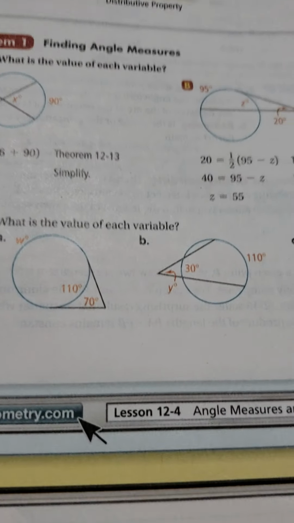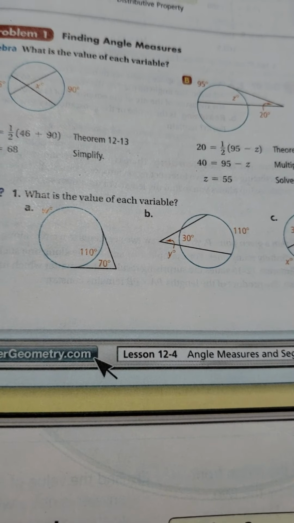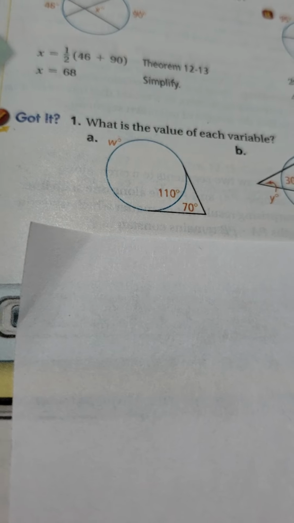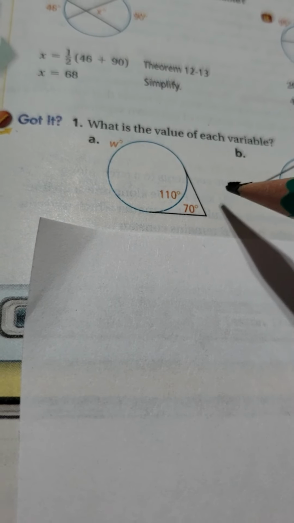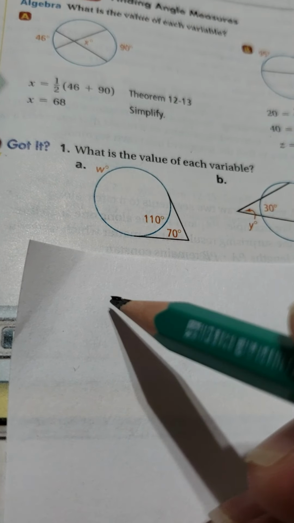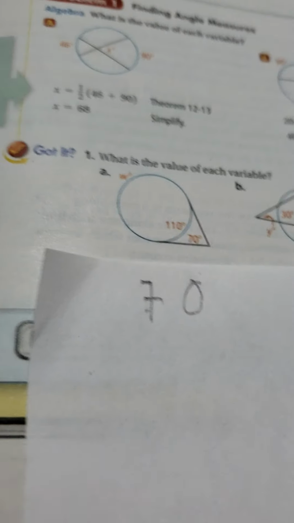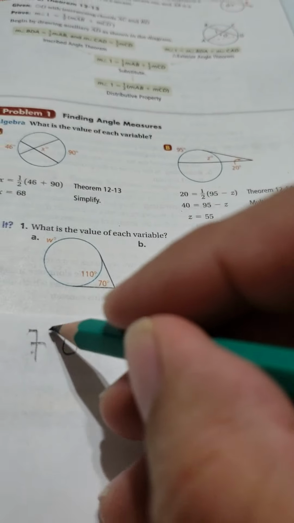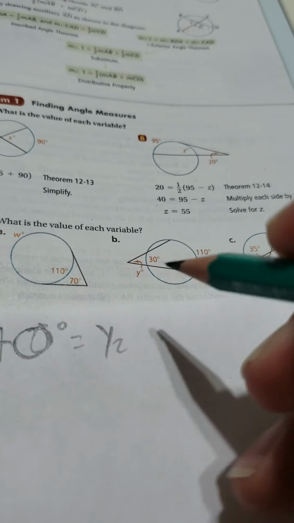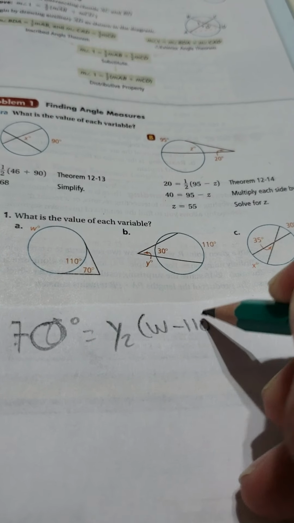Now I will solve the following exercises. The first example is when the intersection is outside of the circle. That means it's a situation when the formula is the angle 70 degrees is equal to 1/2 of a subtraction, w minus 110.